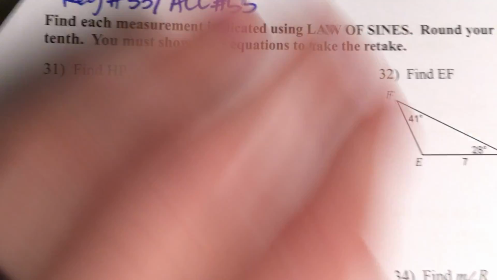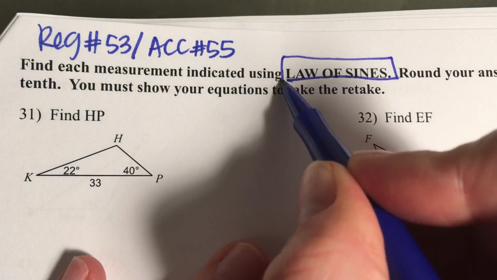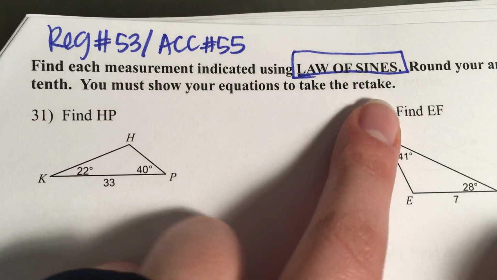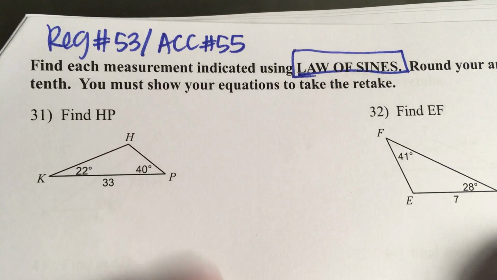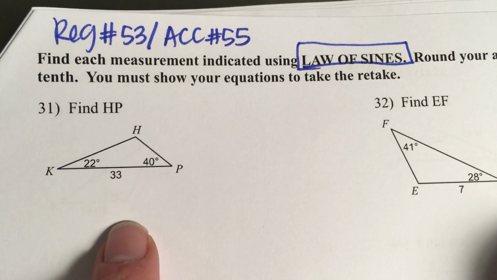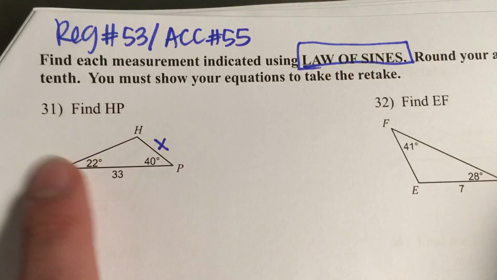For 53, it says find each measurement indicated using the law of sines. So round your answer to the nearest tenth. You must show your equations to take the retake. So this one could be one that we try to do all in our calculator. We want to make sure that you're showing your equations. So here it says find HP. So here's HP. I'm going to put an X there.